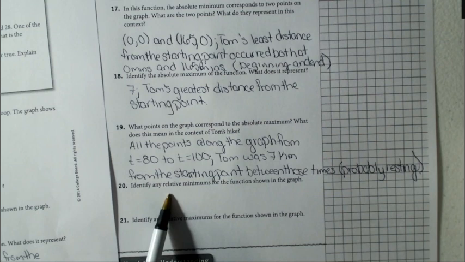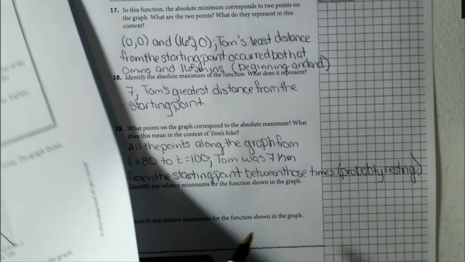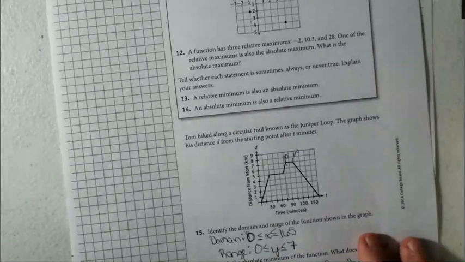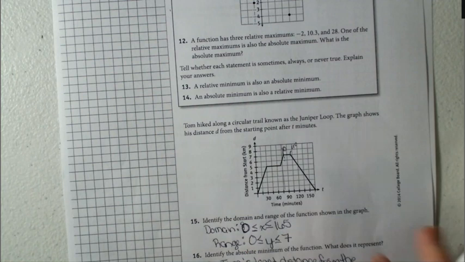Identify any relative minimums for this function shown in the graph. Any minimums. Now remember that minimums cannot be your endpoints. So I have 5.